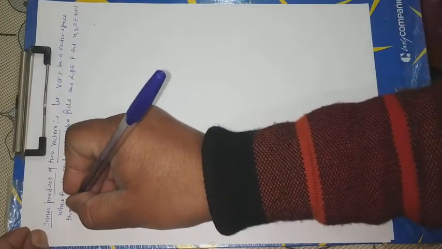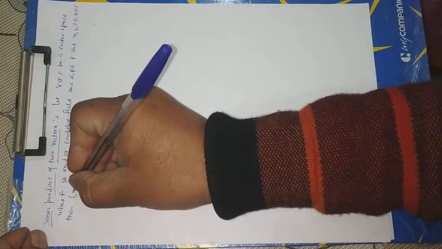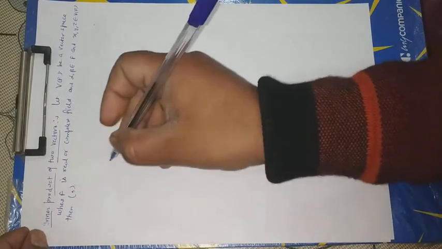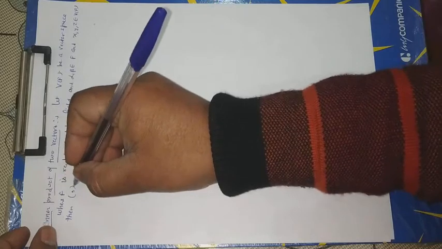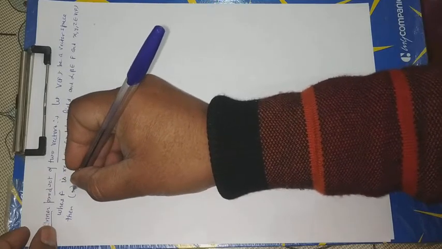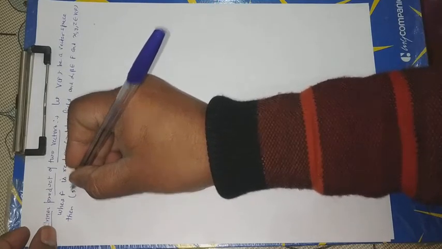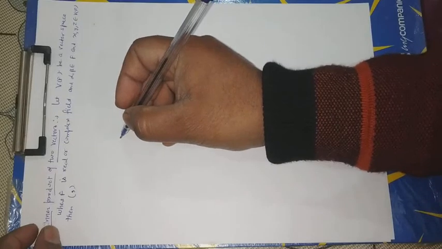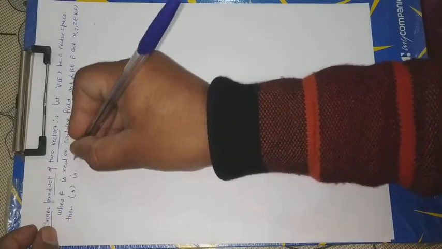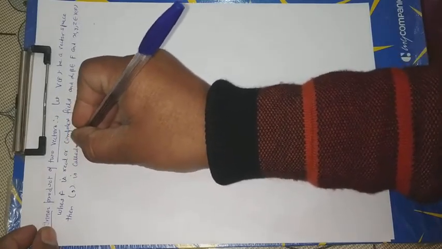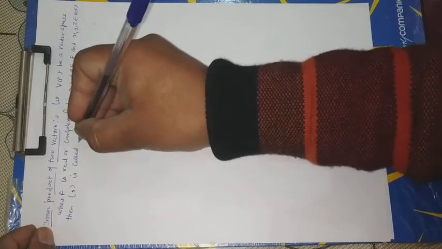Then the bracket comma bracket close is called an inner product.